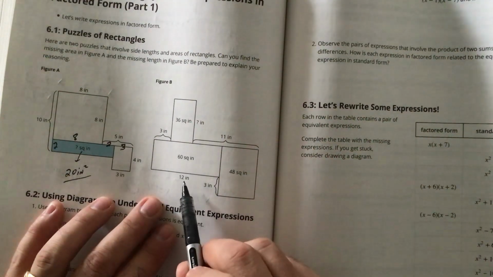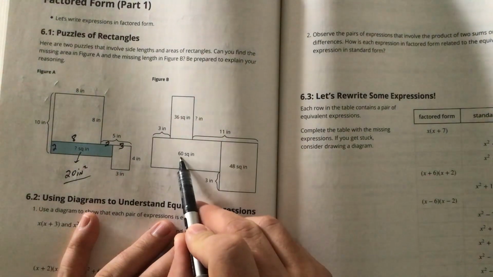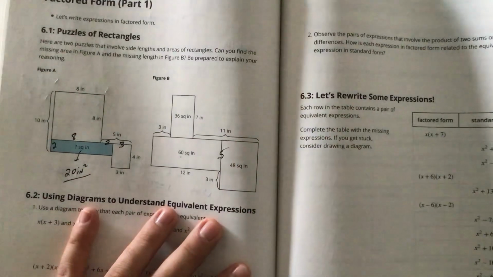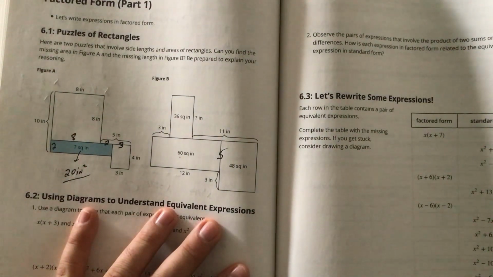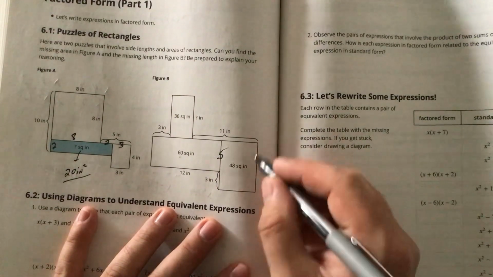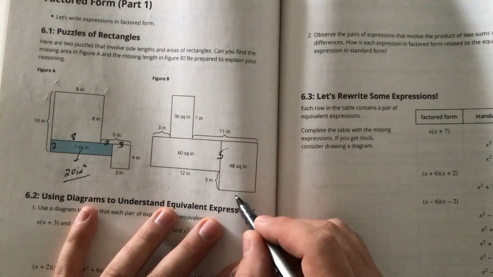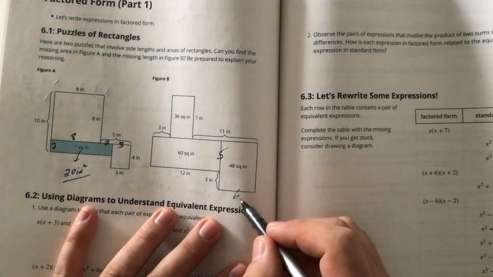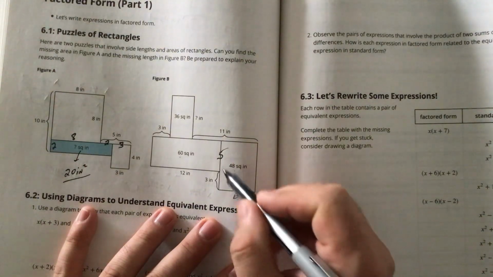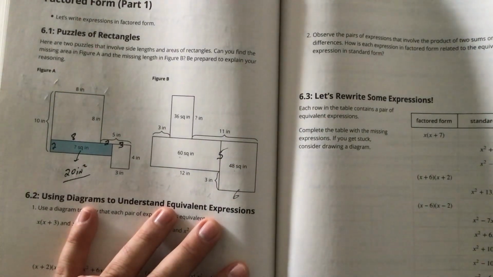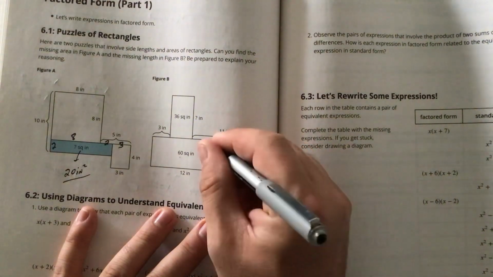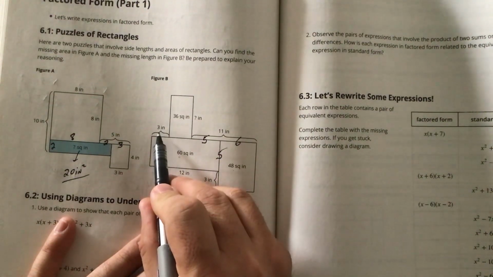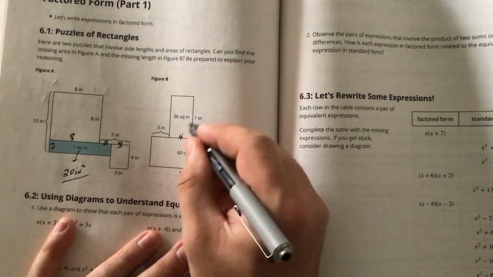Yeah, so the first one I looked at, and again, there's different ways to do that. I see this being 60, so 12 times what is 60? 5. So this would be 5. Then we could figure out this side. 8 times 6 would give you 48. So if that is 6, this whole thing is 11. So if this is 6, that means this has to be 5. The whole thing is 12. 5 plus 3 is 8, so this has to be 4. 4 times what is 36?